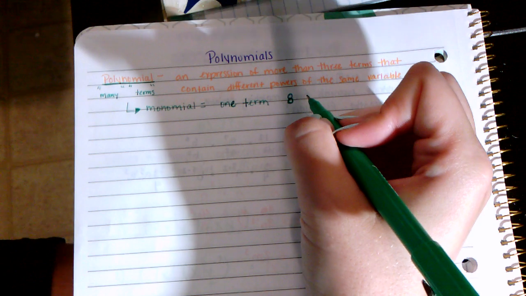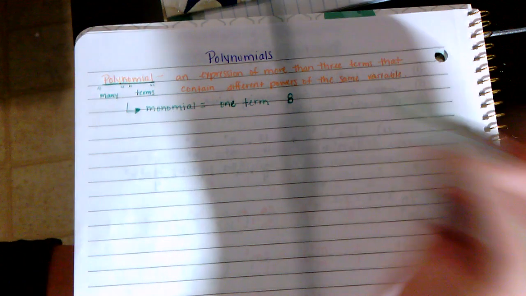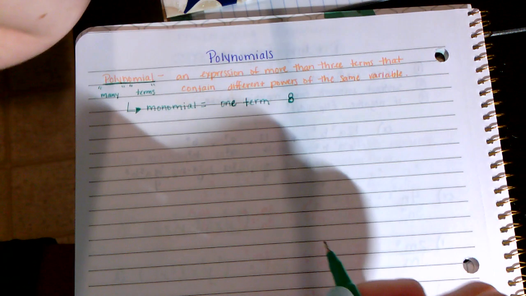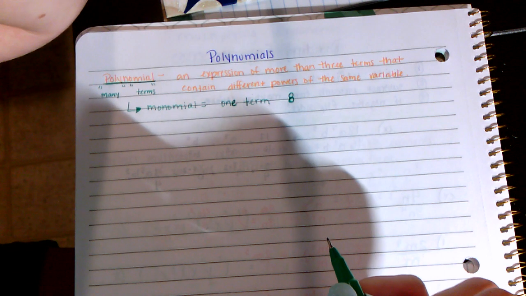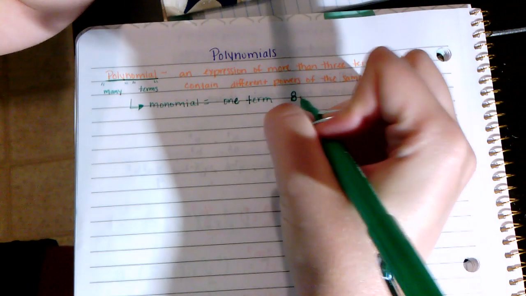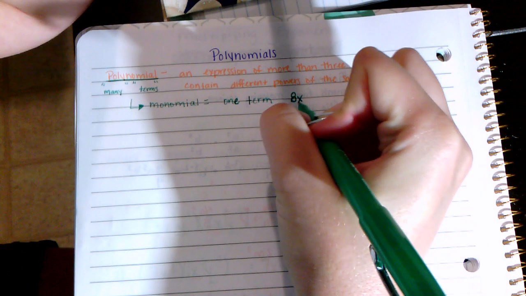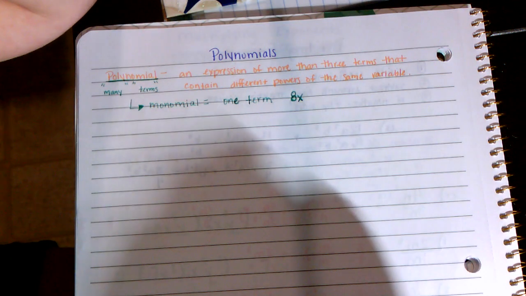8 is just a term, right? There's nothing else with it. Well, we can put an x here if you want. 8x. That's a monomial, right?